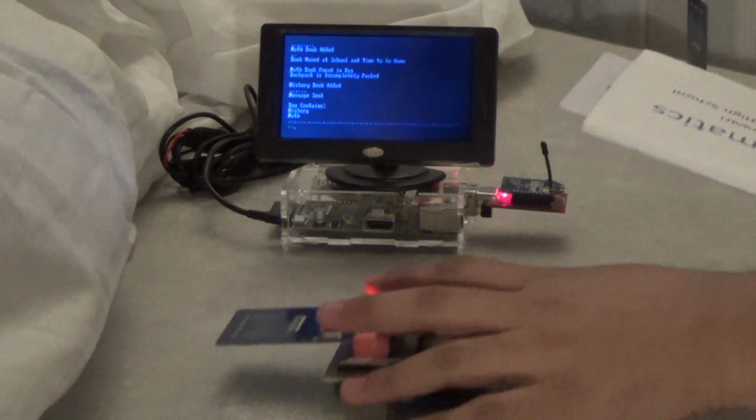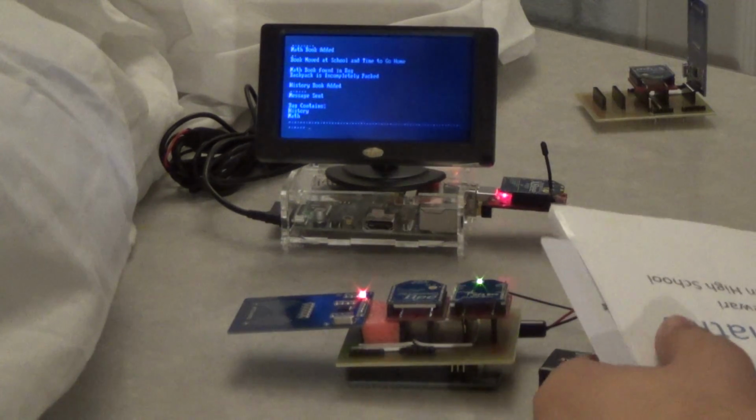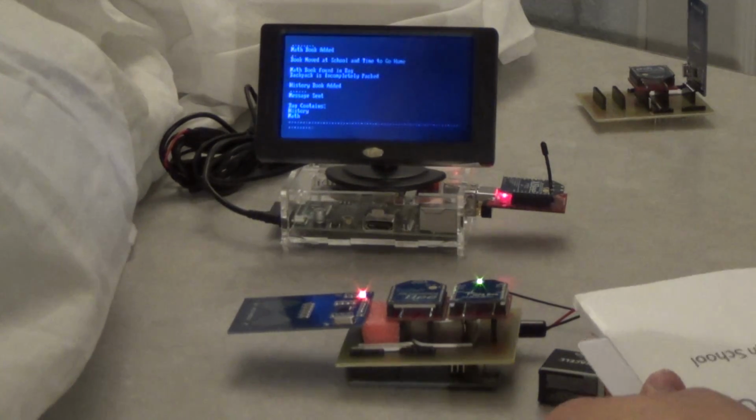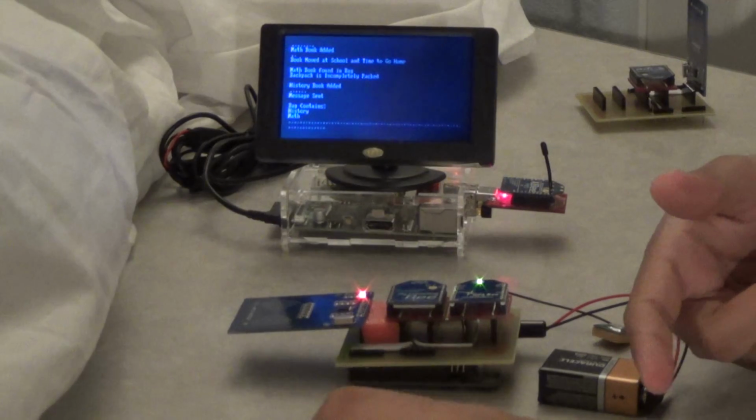Now, another test case that I decided to implement was the overpacked scenario. So in order to perform this, I have to go ahead and place an extra unit inside of my backpack.